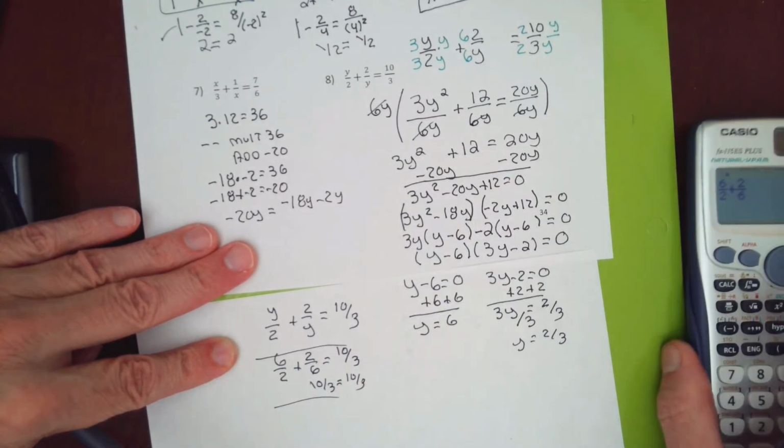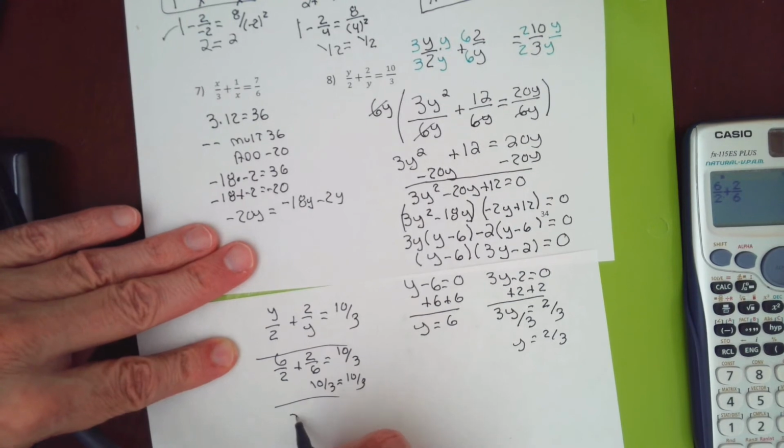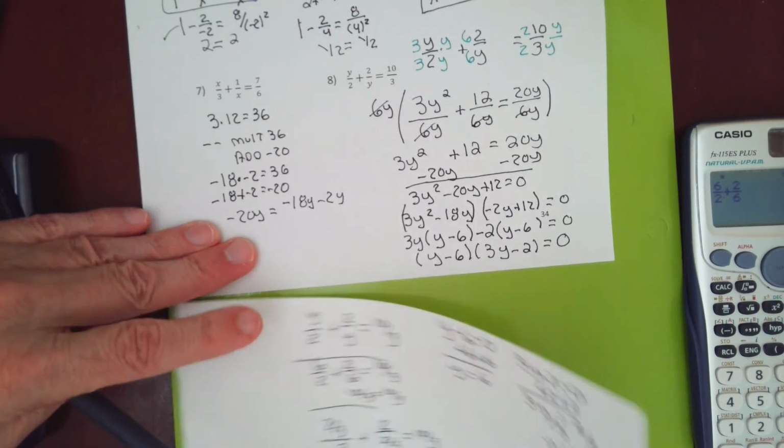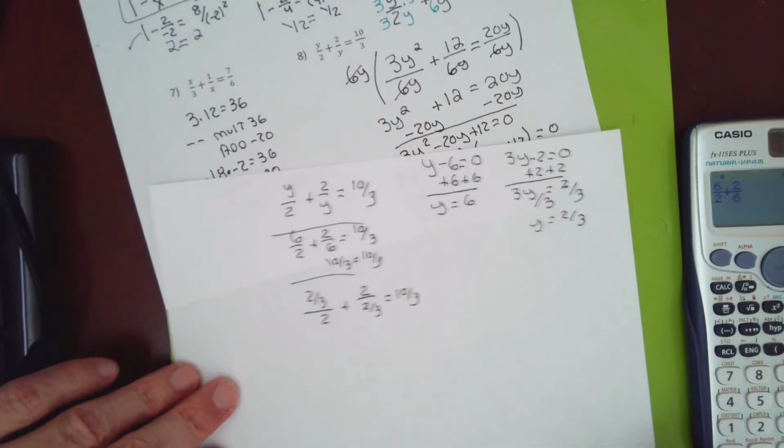So I know that the first answer of 6 is correct. Let me now check 2/3. To check 2/3, this is hard. I have to do 2/3 over 2 plus 2 over 2/3, and that has to equal 10/3. That's hard even to enter on my calculator. Let me change these to divisions.